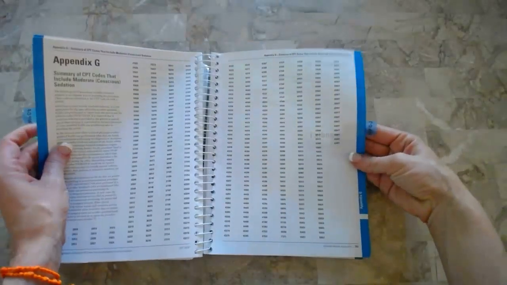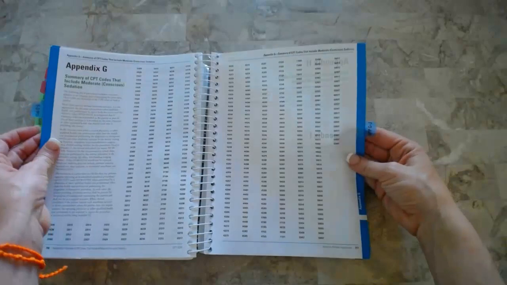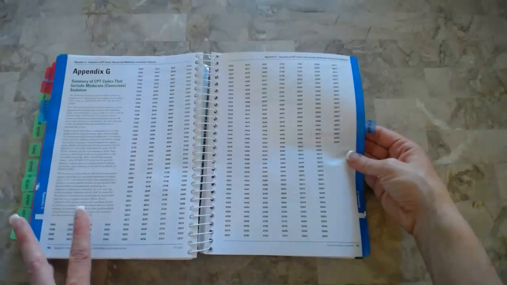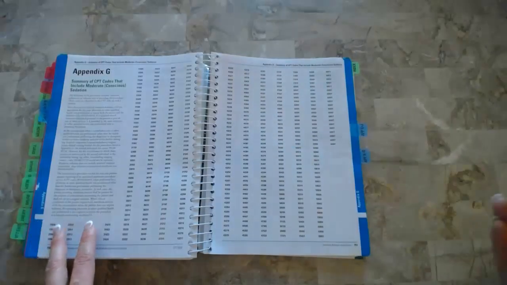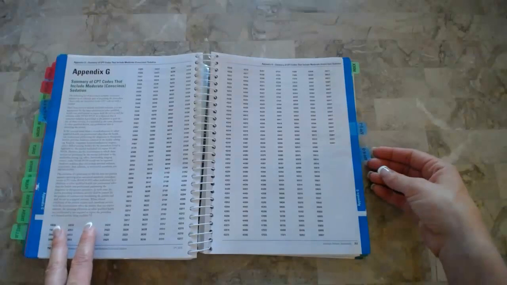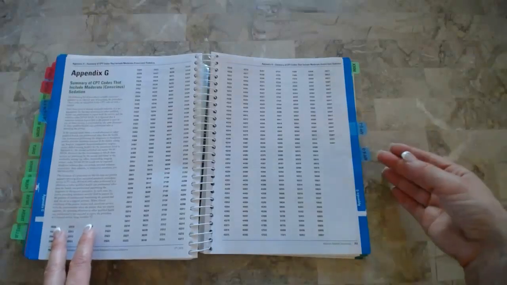Our next tab is Appendix G through J. I don't really use these appendices very much, but you'll just need to know what they are and where they are in case you do need to reference them. And we'll go over them in greater detail later.